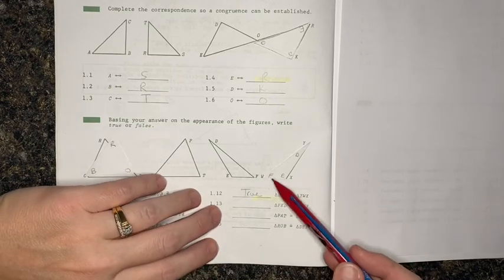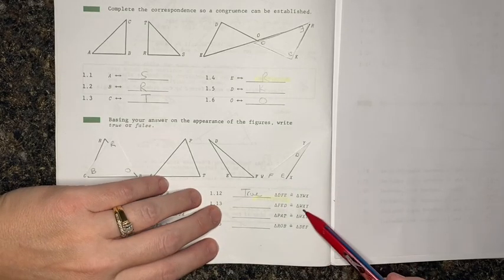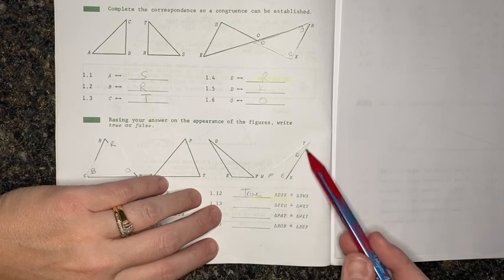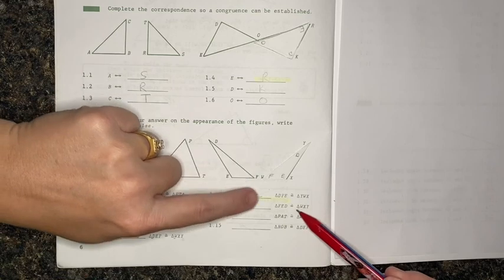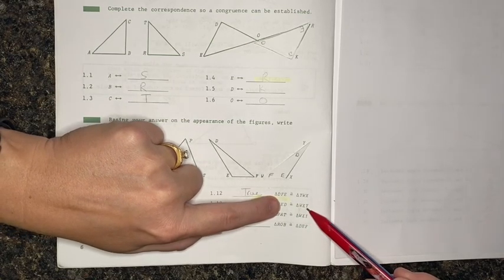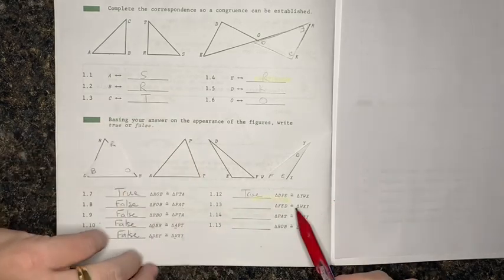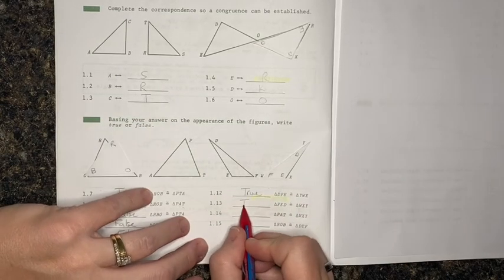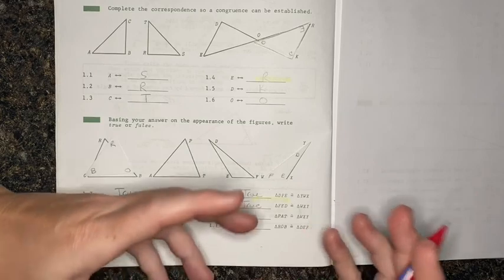What about the next one? FED, is it a congruent triangle with WXY? Well, again, my F and W correspond, my E and X correspond, my D and Y correspond. So these are congruent triangles written like that. That is true.